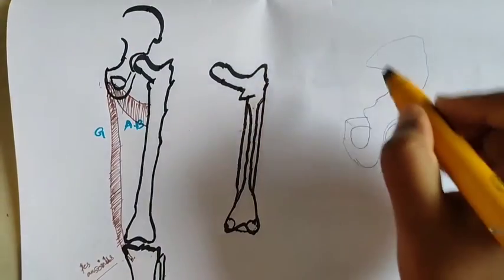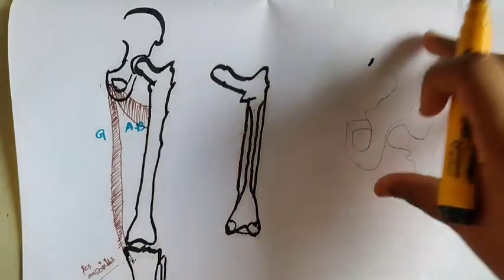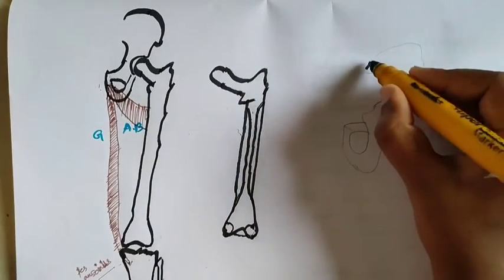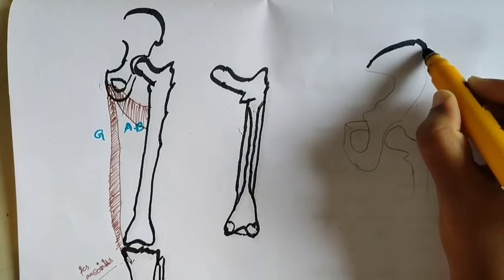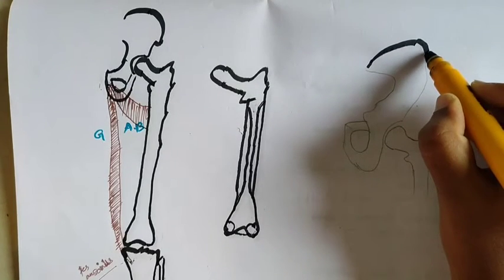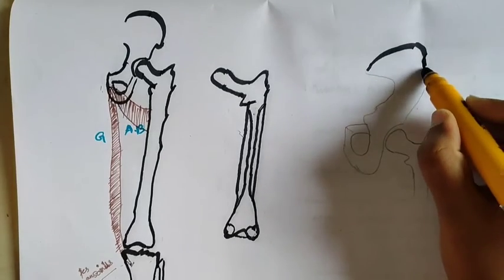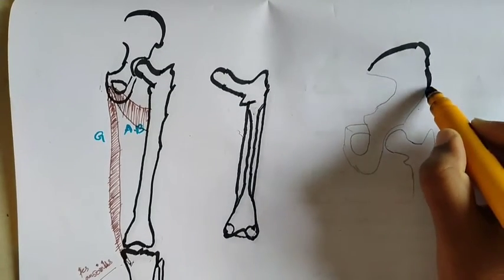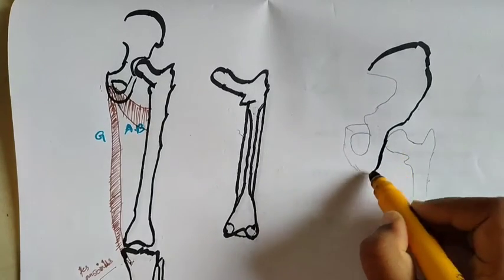For that you have to draw this. This is the posterior aspect: iliac crest, and this is the posterior superior iliac spine. And this is the acetabulum.